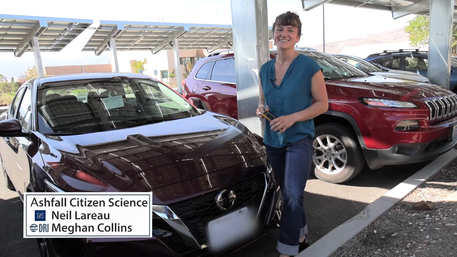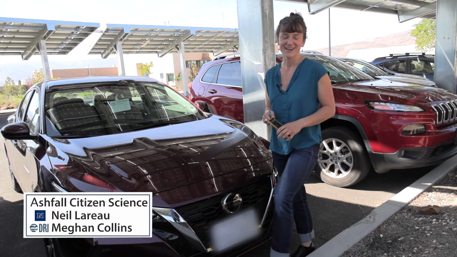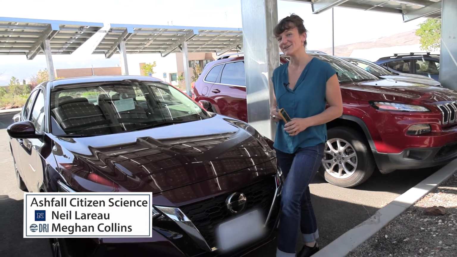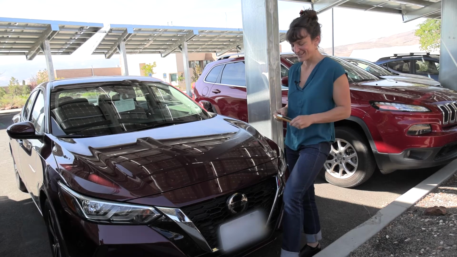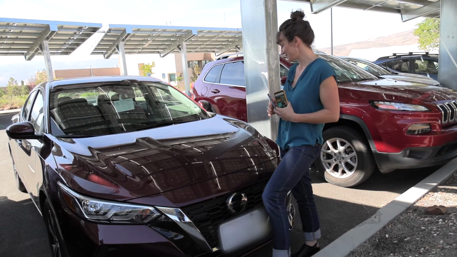Ashfall Citizen Science is a program aiming to demystify fire, relying on volunteers. This is a collaboration between DRI, UNR, and you. And all you need is a smartphone and a common object like a ruler to participate.